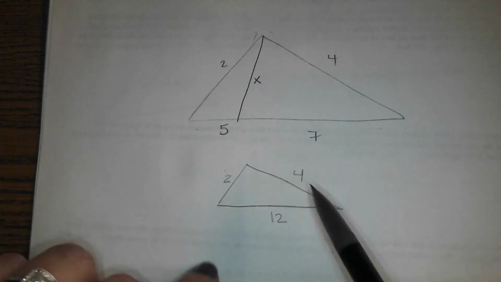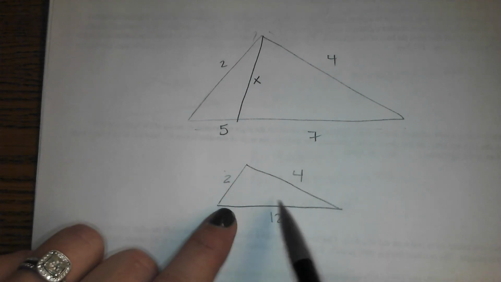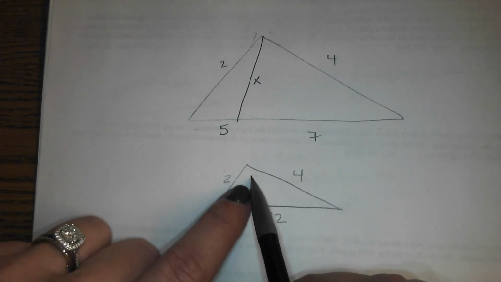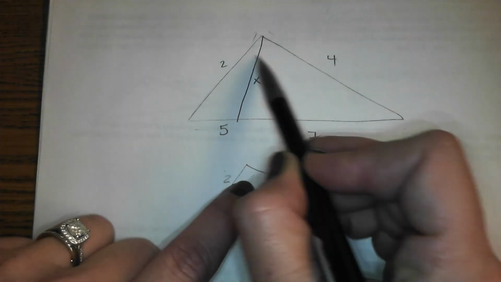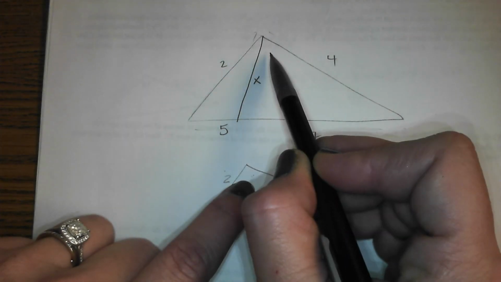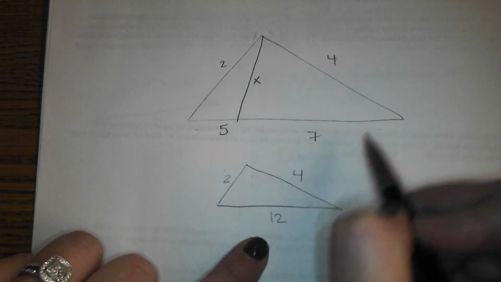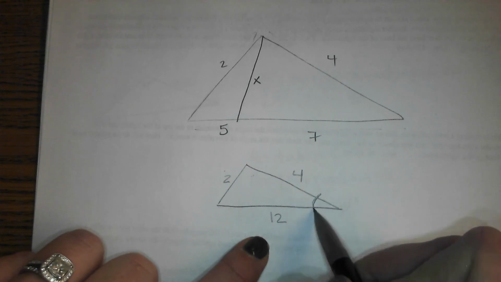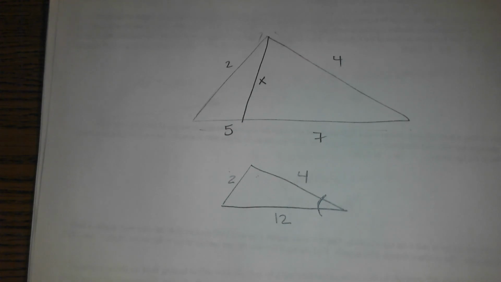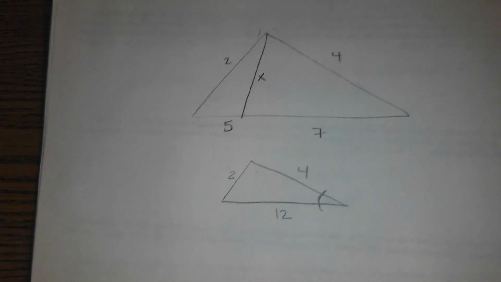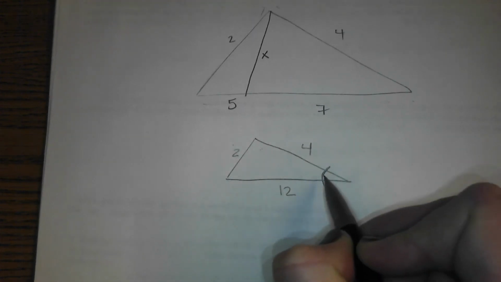And then I can find any one of these 3 angles. I don't want to find the top angle because even if I find the whole top angle, I don't know how it's going to be split up. So if you find one of these corner angles, and I'll find that one, what formula? Law of cosines. So, Alyssa, set up the law of cosines for me if we're finding x.